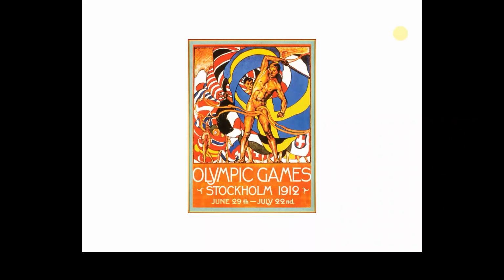1912, Stockholm. Referring to the ancient Greek traditions, the 1912 Stockholm poster depicts nude athletes carrying the fluttering flags of all nations united for a common goal, the Olympic Games.